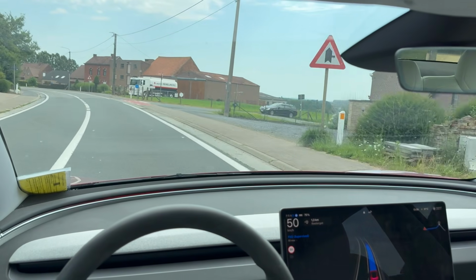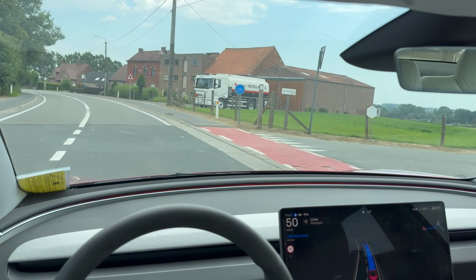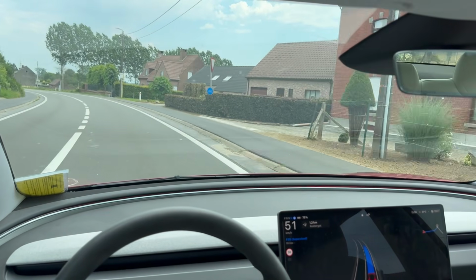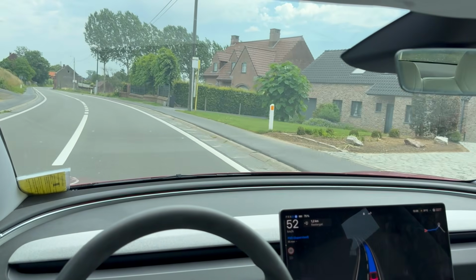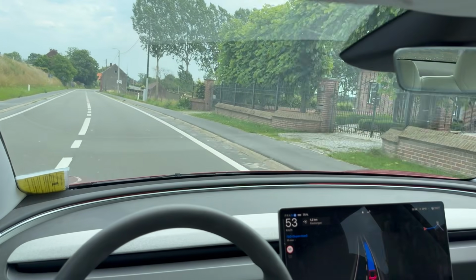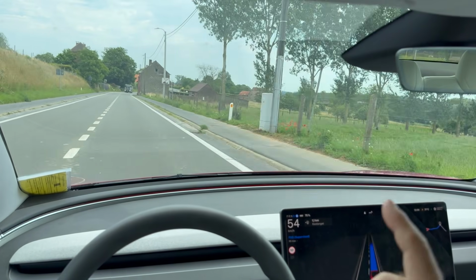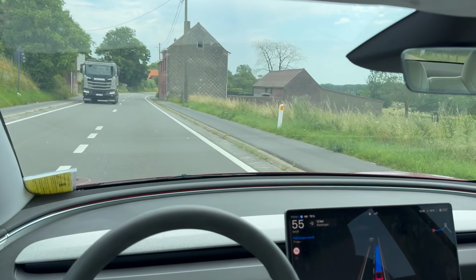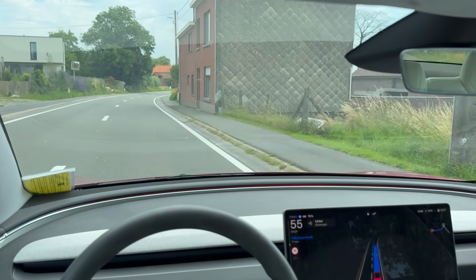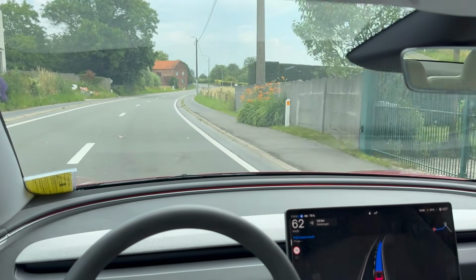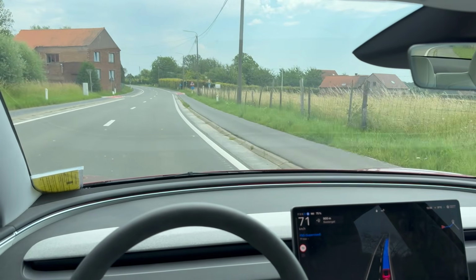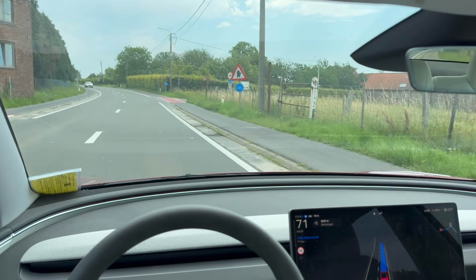So this is something where Tesla should be training more for our country. Smaller speed panels must be noticed. So now on the right side a white panel saying that the village is finished. So now it can accelerate to 70. I will give it a little bit more confidence, but then I stop and it will continue.